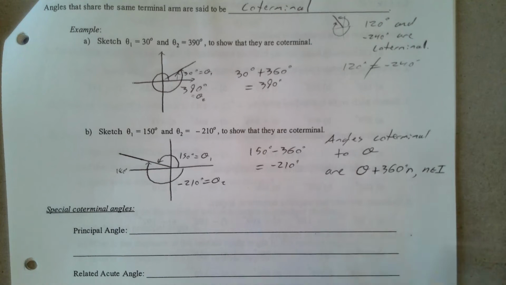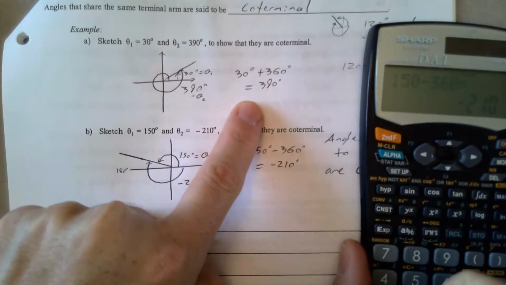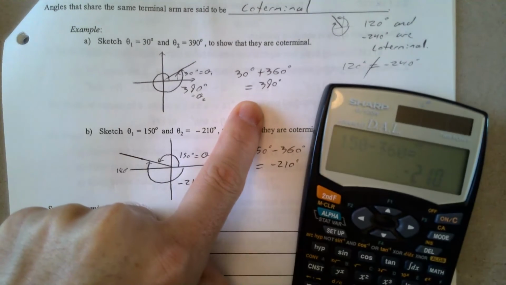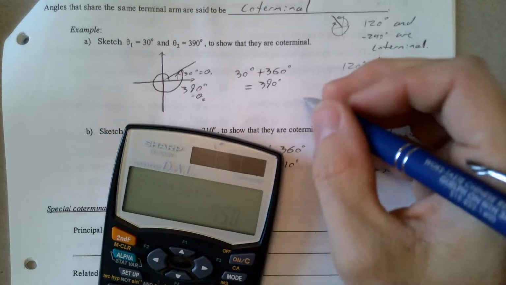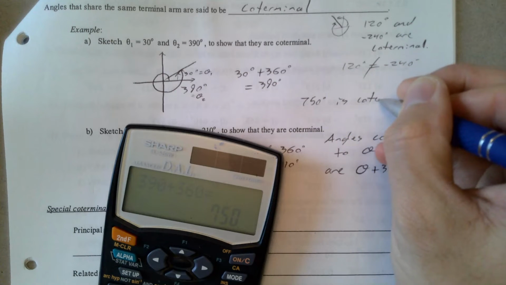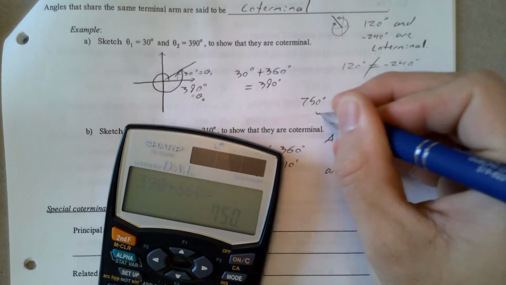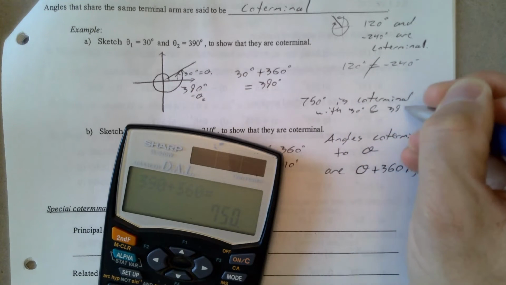If I were, we didn't see an example where it was more than 360 degrees. If I were to take 390 degrees and add 360 degrees, I would receive another coterminal angle. 750 degrees is coterminal with 30 degrees and 390 degrees.